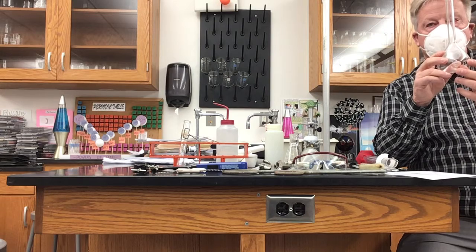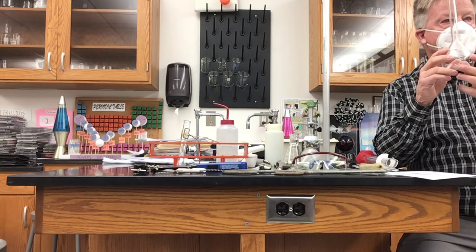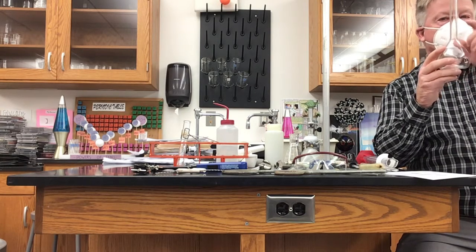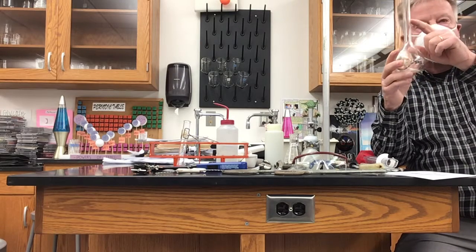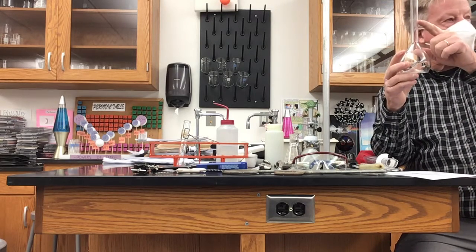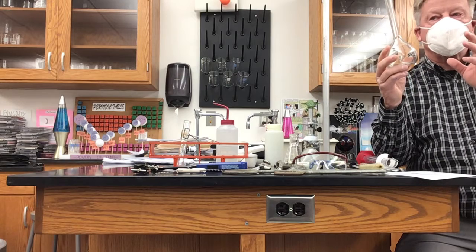Volumetric. Okay, now this is called a volumetric flask. The reason they call it that is it only has one line. You can't see that very well, but there's only one line up there. It only takes one volume.